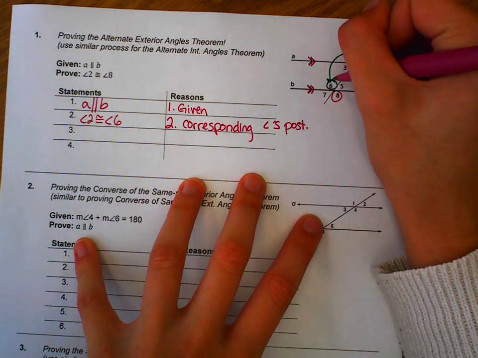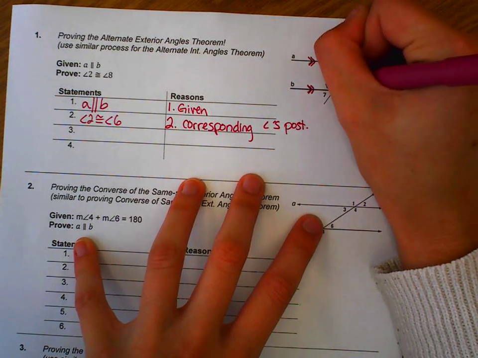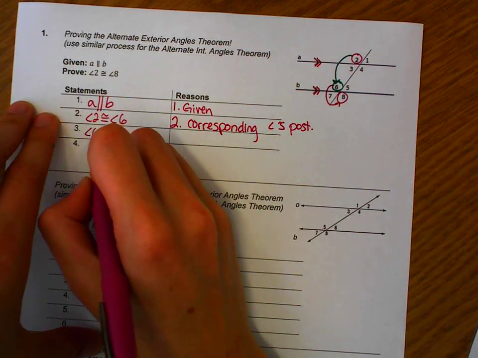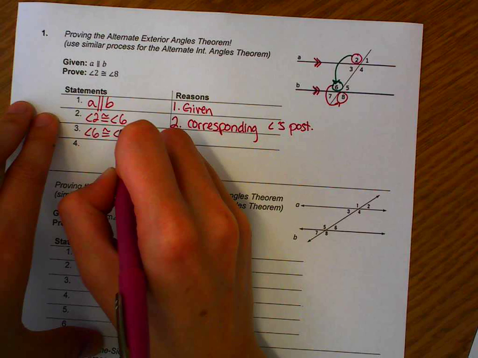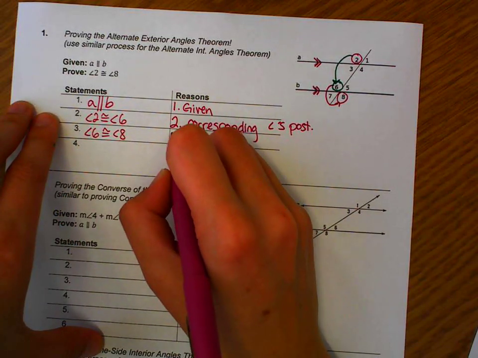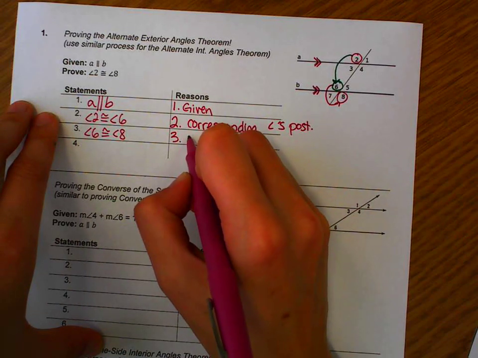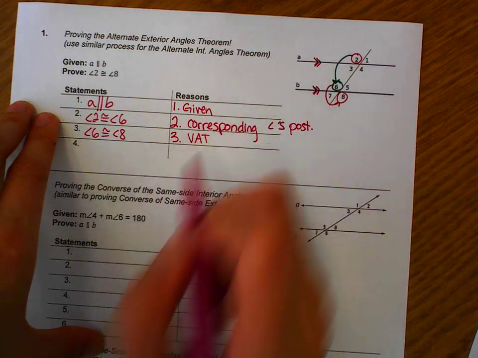Now I can go from angle 6 to angle 8. I can jump over from 6 to 8. I know that angle 6 is congruent to angle 8 by another theorem that we have proven and we are allowed to use. They're vertical angles. So this is the vertical angles theorem.